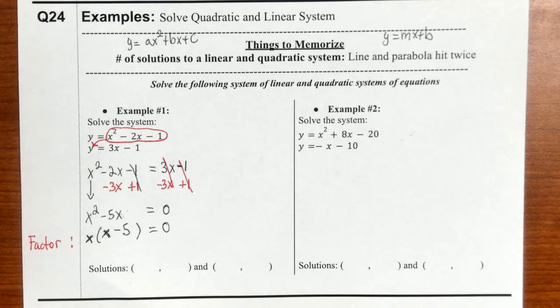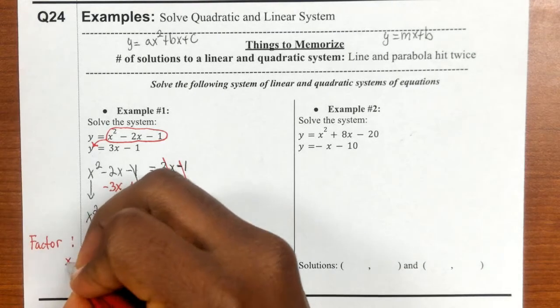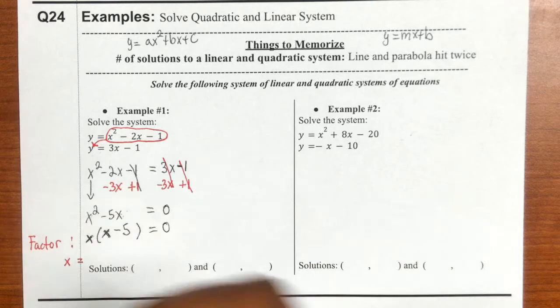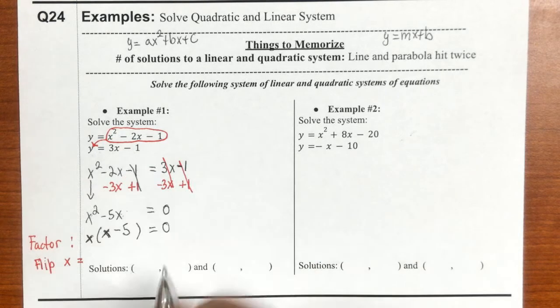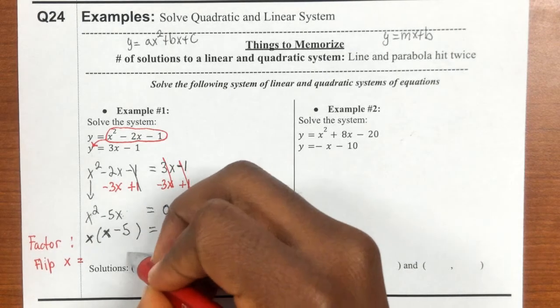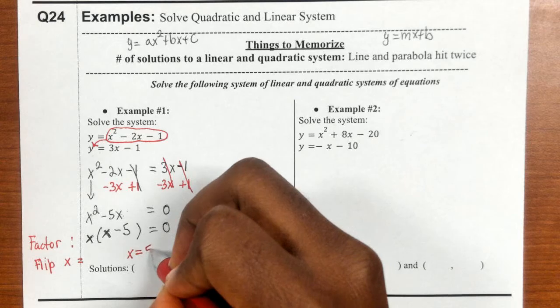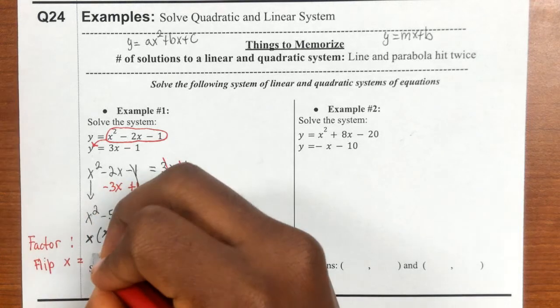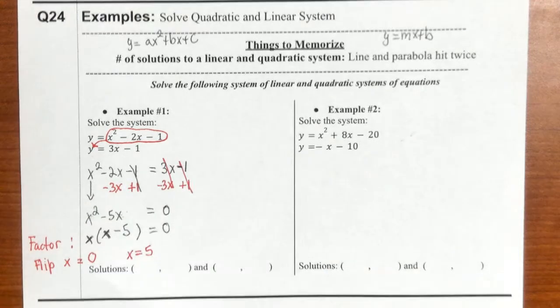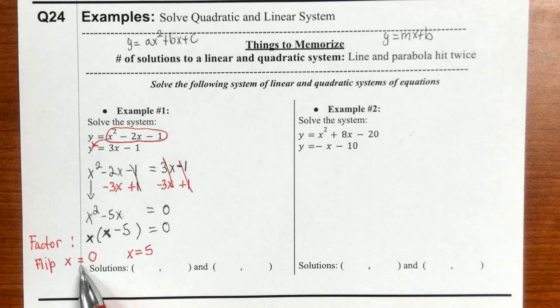Now you need to find your values of x. To find the value of x, you flip the signs of whatever you have inside of the parentheses. So when I flip the sign here, I have x equal to positive 5. However, there's nothing to flip here. Whenever there's nothing to flip, you call nothing 0. So these are my two x values for this equation.